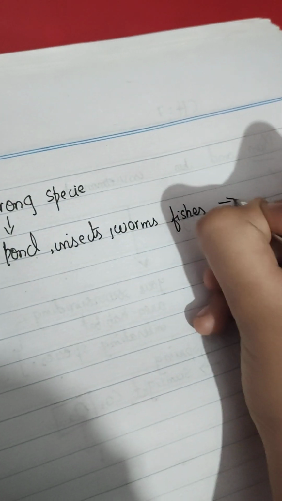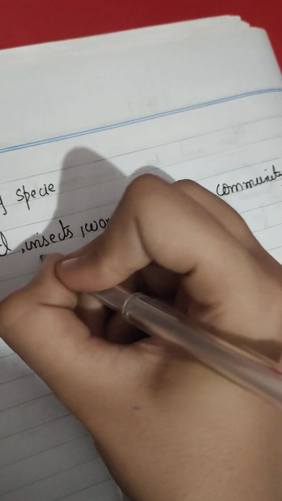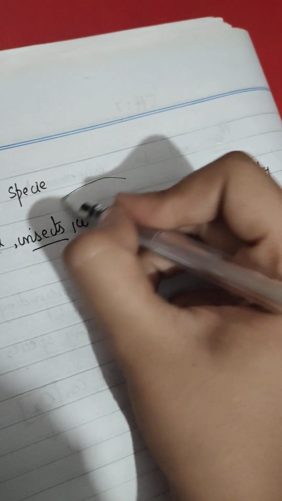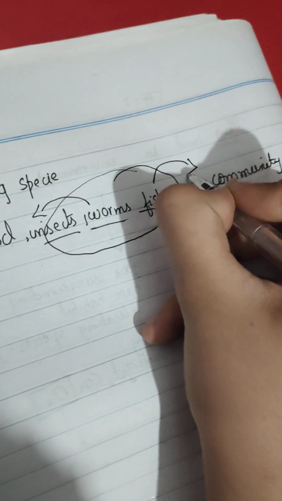So these form a community, as I told you before: different species living in the same habitat.